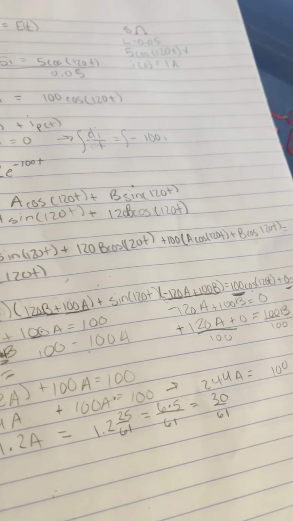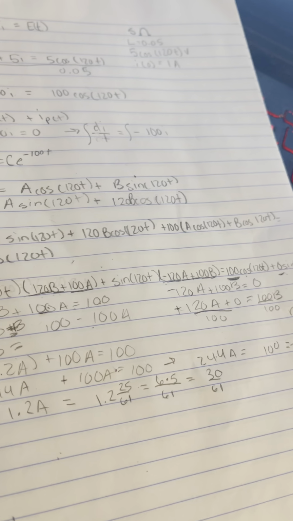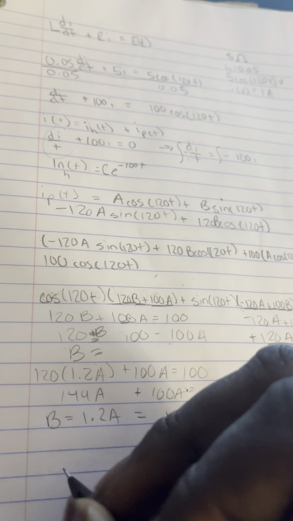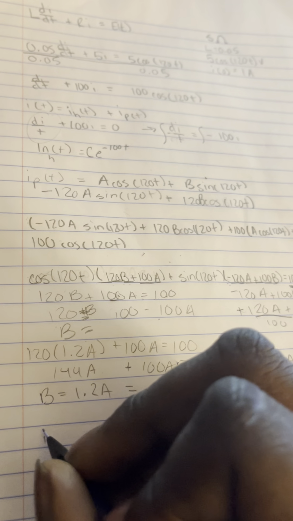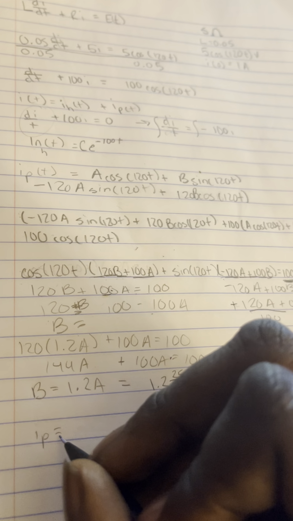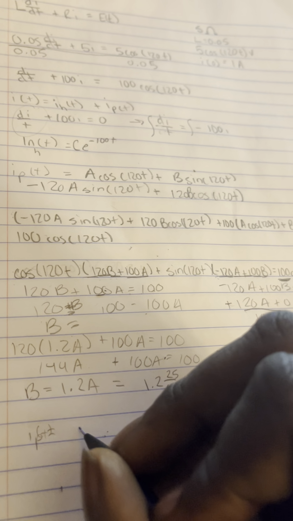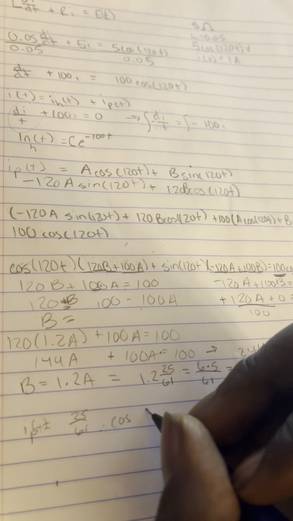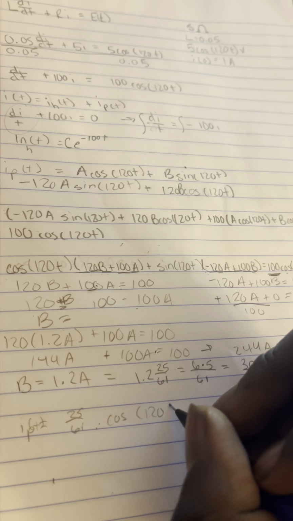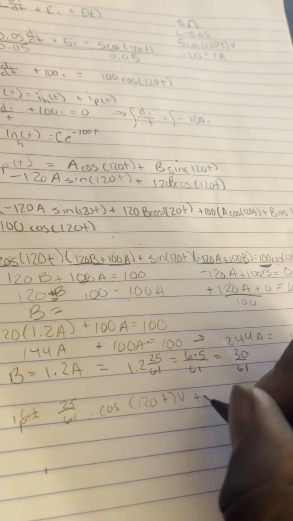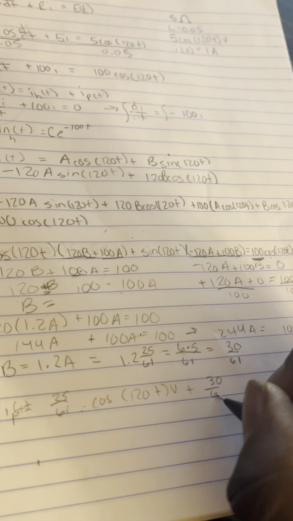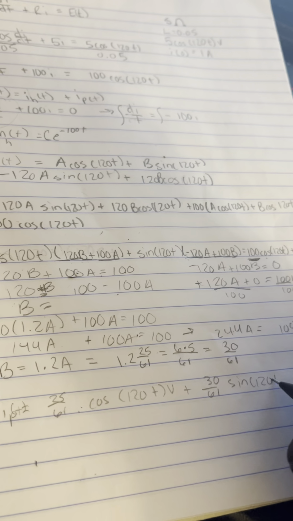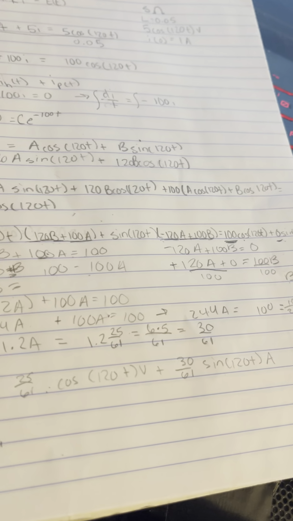Okay. All right. Now, that means for i_p, and finally, we have the steady state for the current: i_p of t is equal to 25 over 61 cosine 120t volts plus 30 over 61 sine 120t amps.